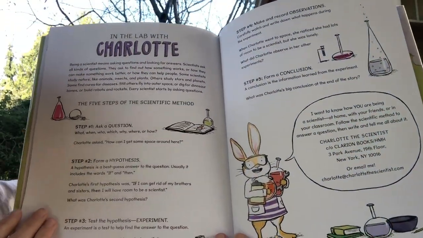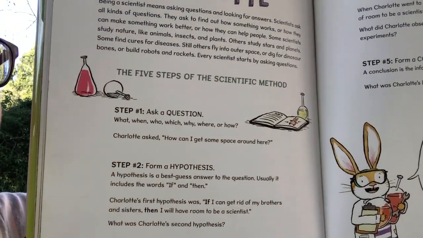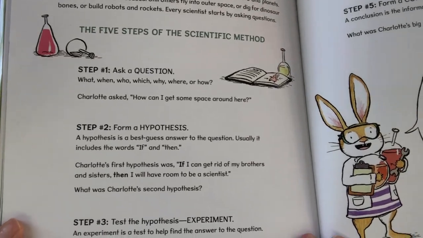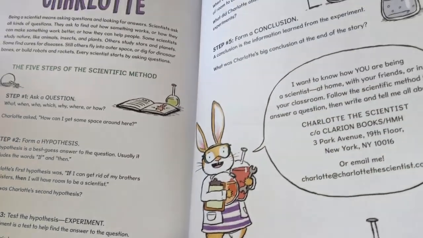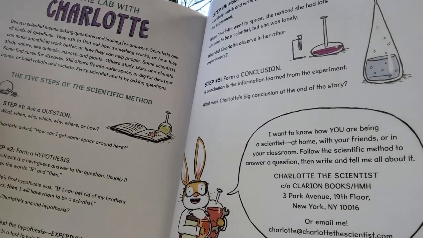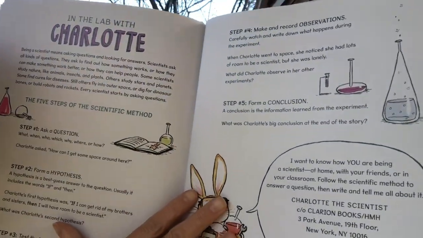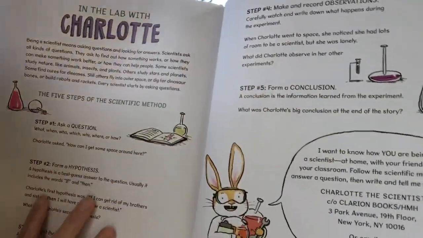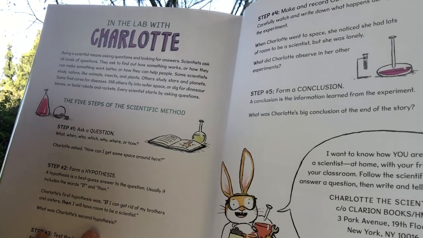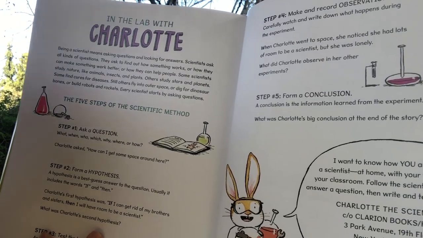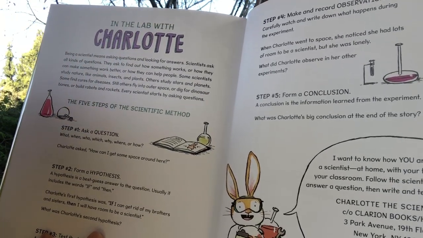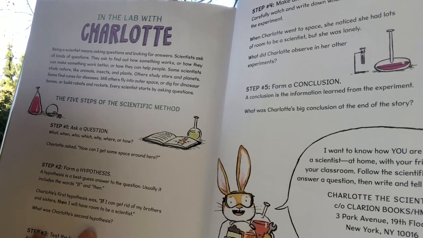And the cool thing about this book also is in the back, it talks about all of the steps of the scientific method that we just went through. And there's a spot right here where Charlotte has a message for you. And she says, I want to know how you are being a scientist at home with your friends or in your classroom.